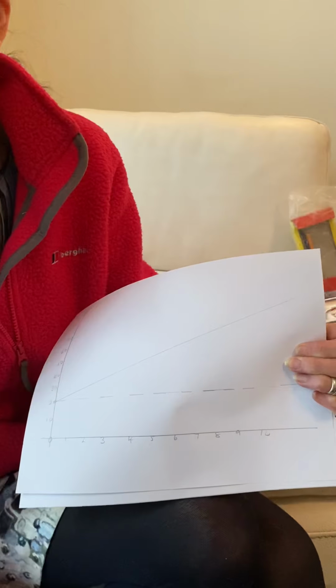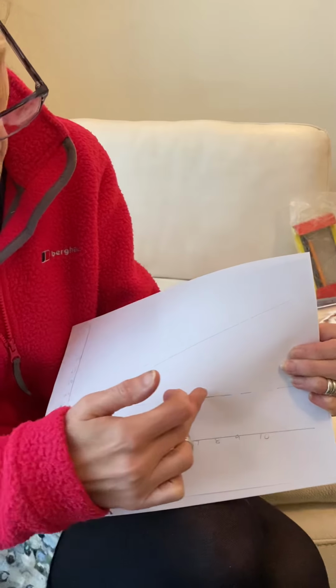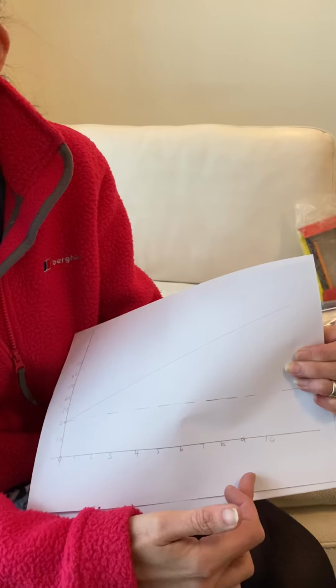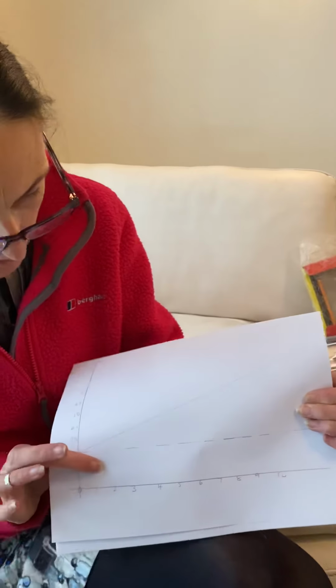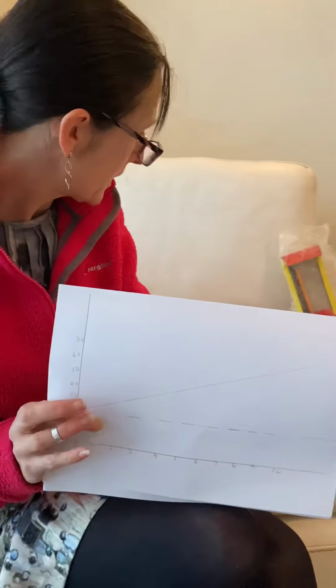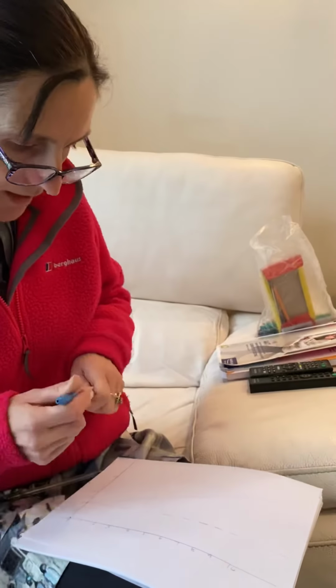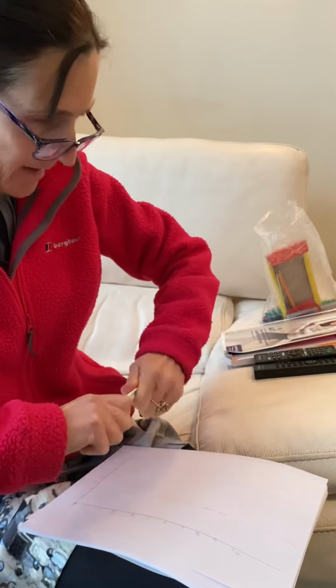If we have a telephone landline, the rental remains the same regardless of how many telephone calls we make. This area at the bottom we would call the fixed element. If I write that in, but not with this pen.